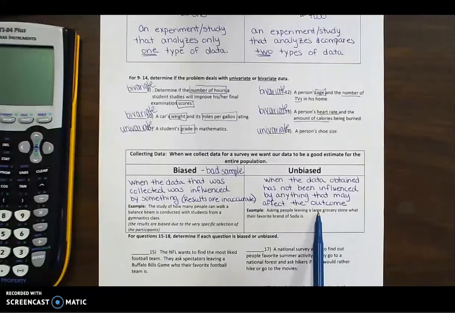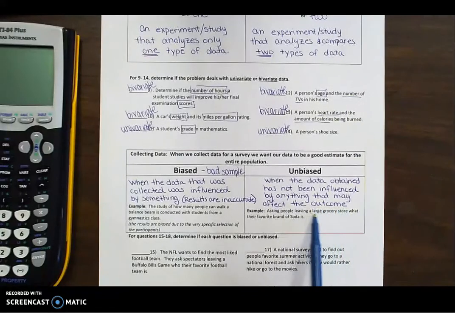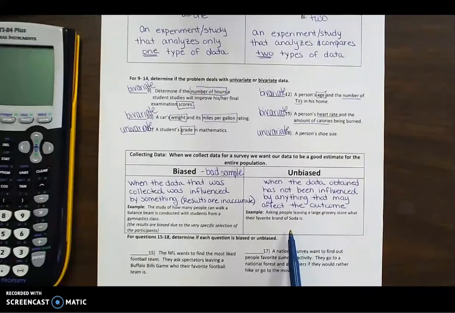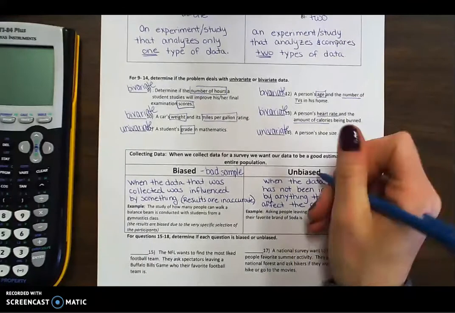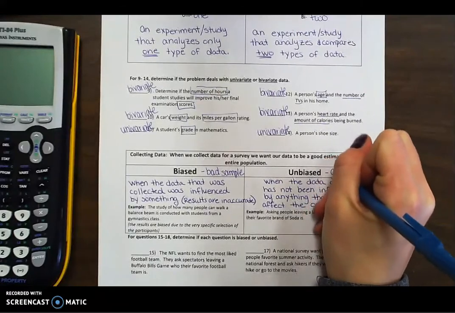If they're leaving a grocery store, well, that's all different types of people. Everyone has to go to the grocery store. So to ask them what their favorite brand of soda is, you don't know what the people are going to say. So that's going to be a good study. It's unbiased.